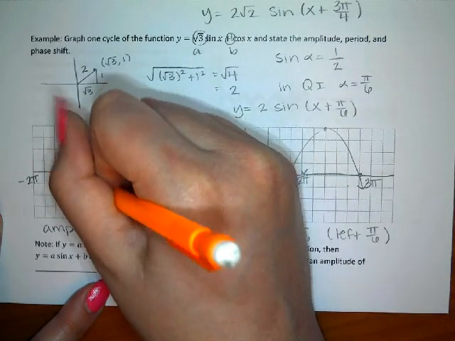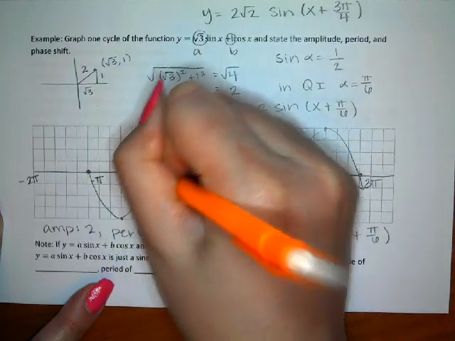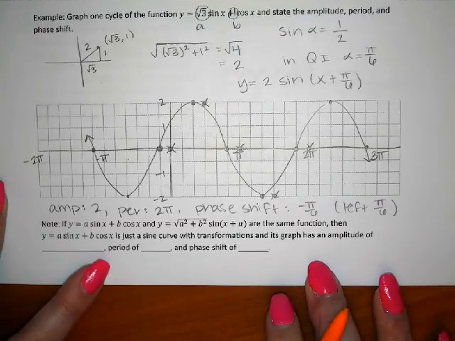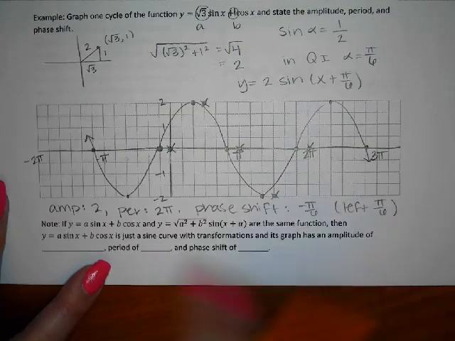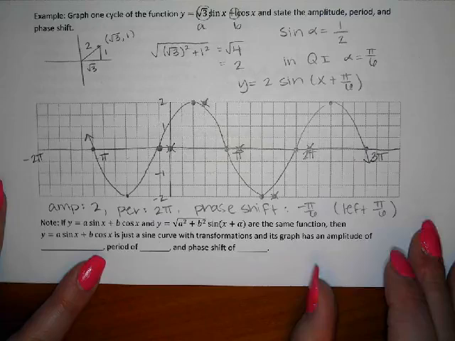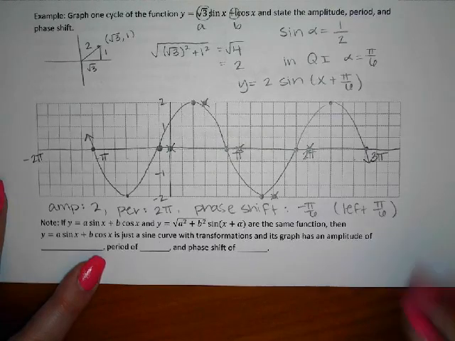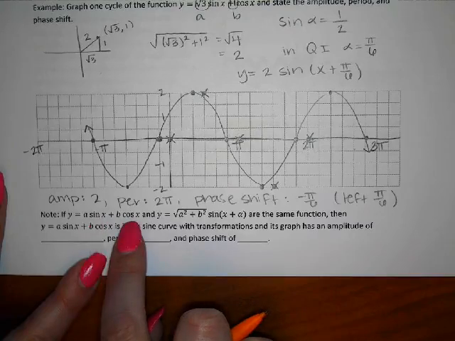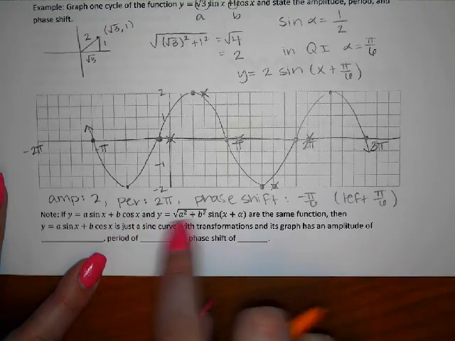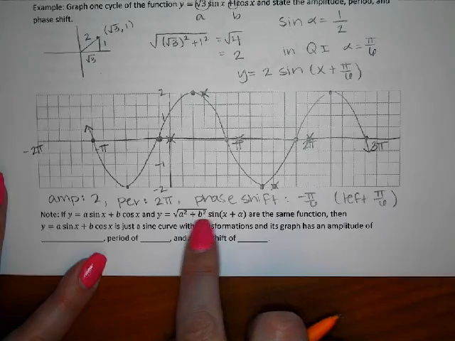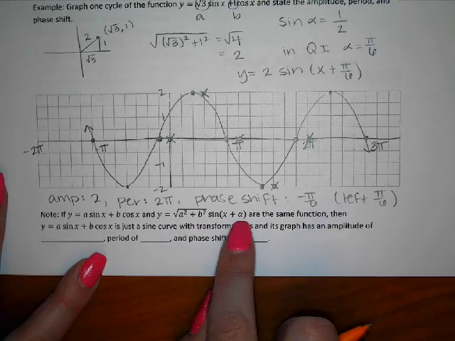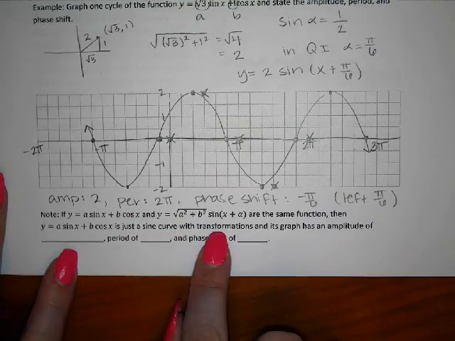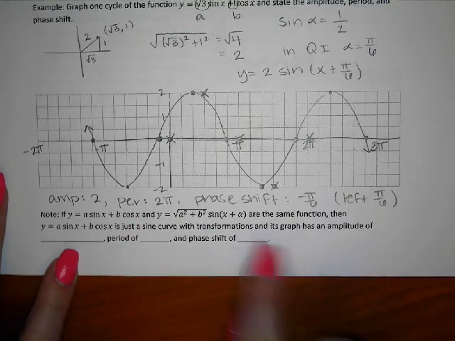So there is my curve. And again, if you wanted to check it on Desmos or on your graphing calculator, you could. Okay, so if a times sine x plus b times cos x is identical to y equals the square root of a squared plus b squared times sine of x plus alpha, if they're the same, then this curve is just a sine curve with transformations. Then that means that this curve, the curve with the transformations, has an amplitude of the square root of a squared plus b squared.